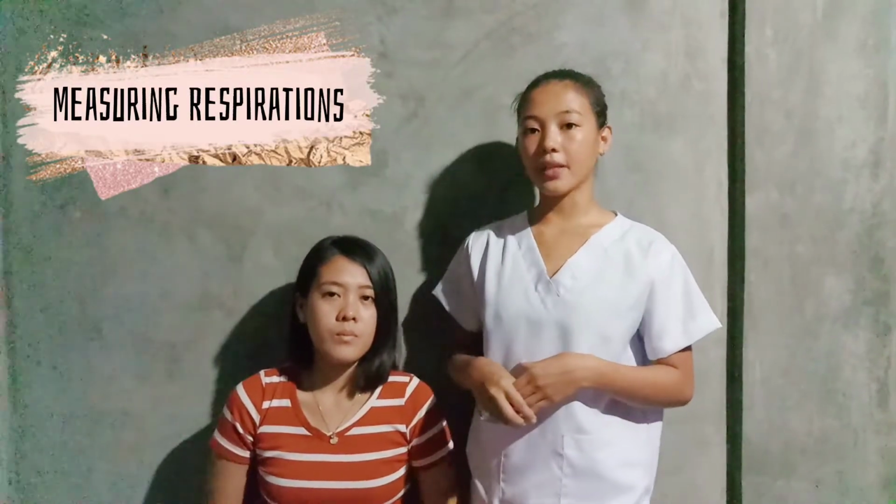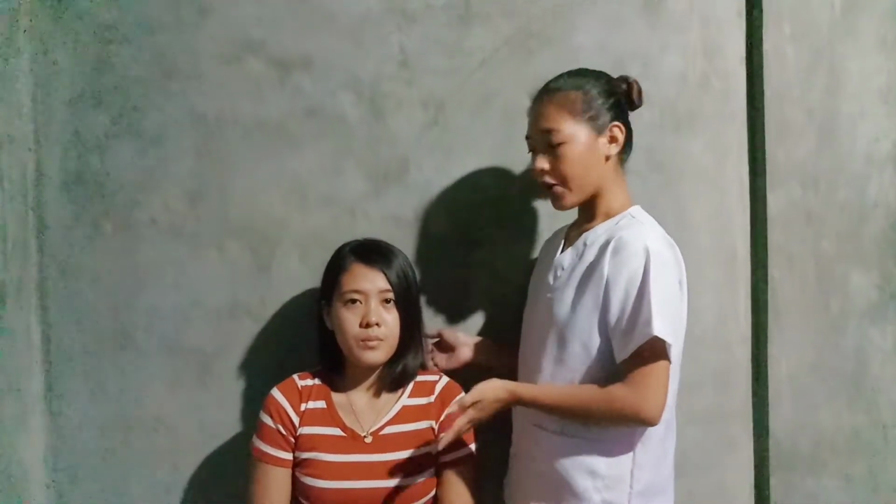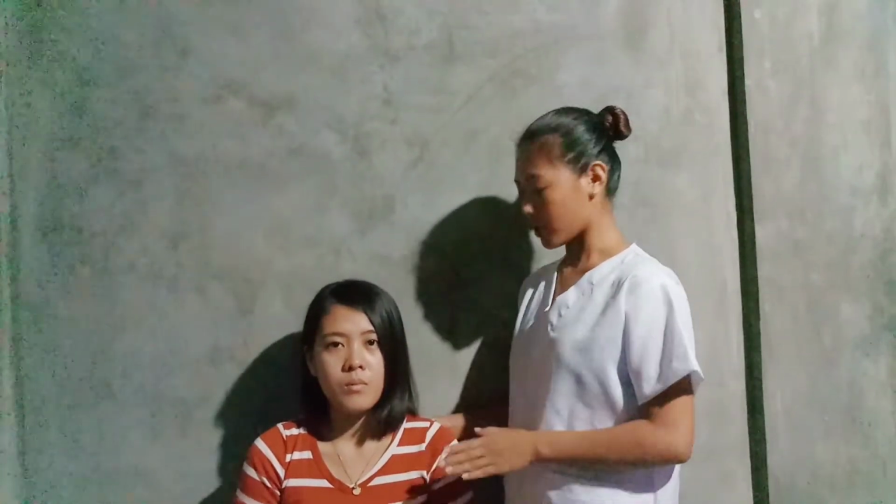Now I will be getting the patient's respiration. We need to look for the chest rise and fall because one rise and one fall equals one respiration. We need to count it for 30 seconds and multiply it by 2 if the breathing rate is normal, and count the number of respirations in one full minute if the breathing rate is irregular. You can put your hand on the back of the patient and feel the rise and fall of the patient's chest.